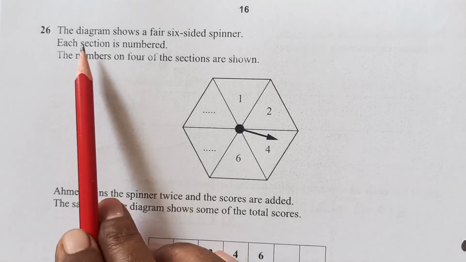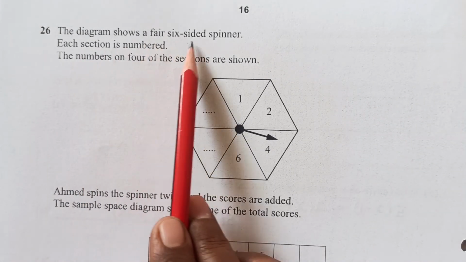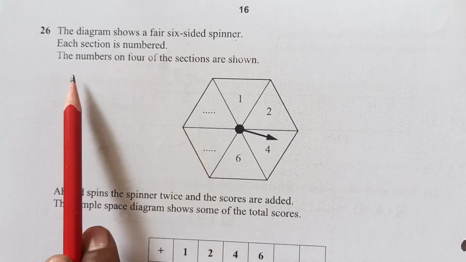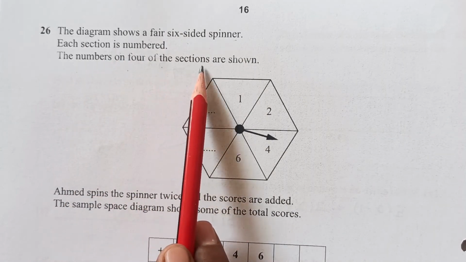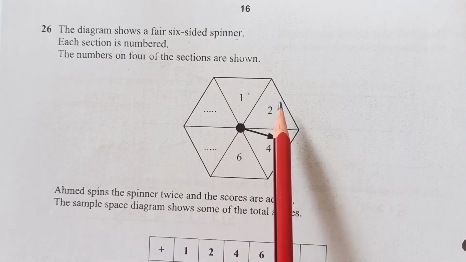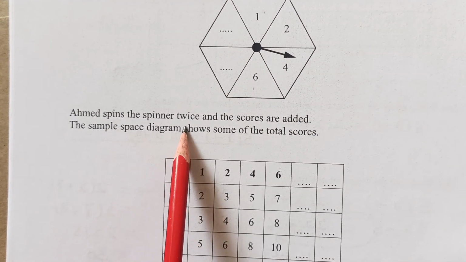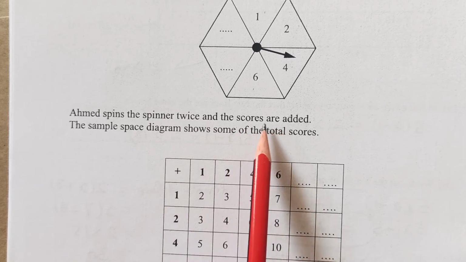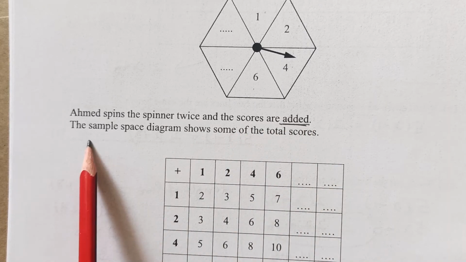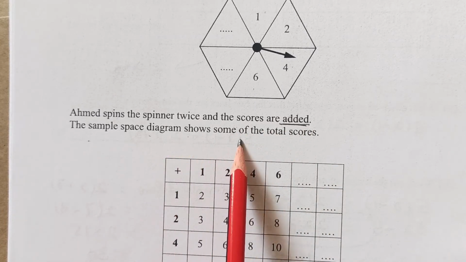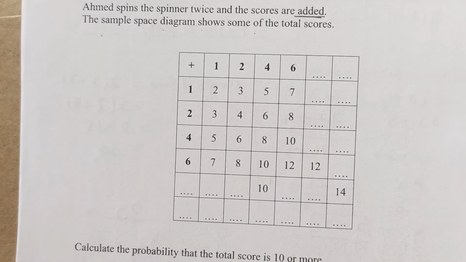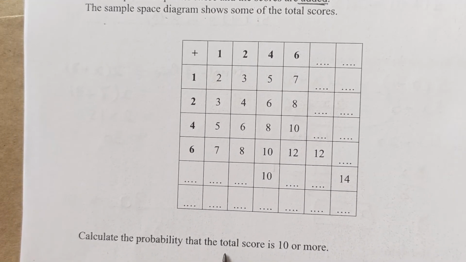Another question. The diagram shows a fair six-sided spinner. Each section is numbered. The numbers on four of the sections are shown: 1, 2, 4 and 6 on the spinner. Ahmad spins the spinner twice and the scores are added, right? The sample space diagram shows the sum of the total scores. Calculate the probability that the total score is 10 or more.